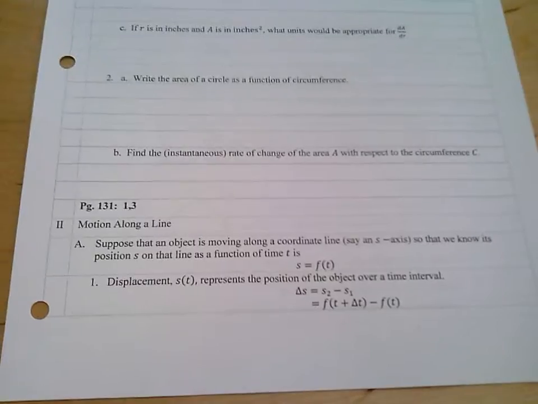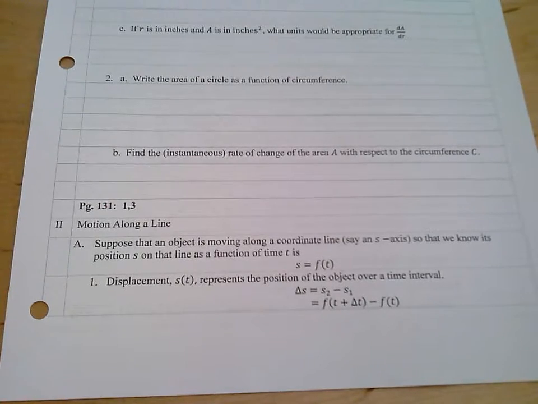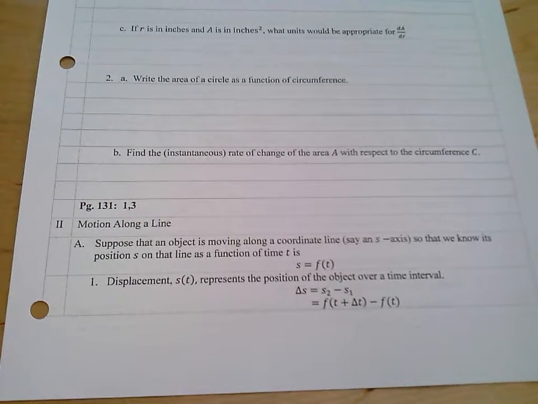Today we're going to be talking about motion along the line. That's projectile motion, and when a particle is moving forward and backward, right and left, increasing and decreasing. So let's get started. Motion along the line.